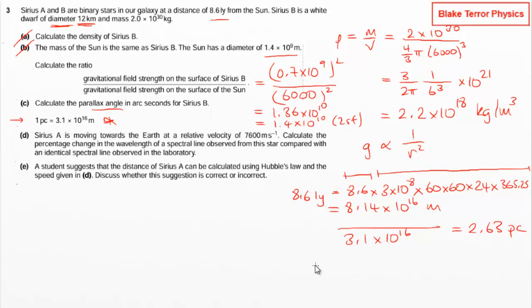And the parallax angle, as we were talking about earlier on, is 1 over the distance in parsecs. So it's 1 over 2.63, and of course, this is in arc seconds. So we stick that in and we get 0.38 arc seconds. Right, so that's that one.